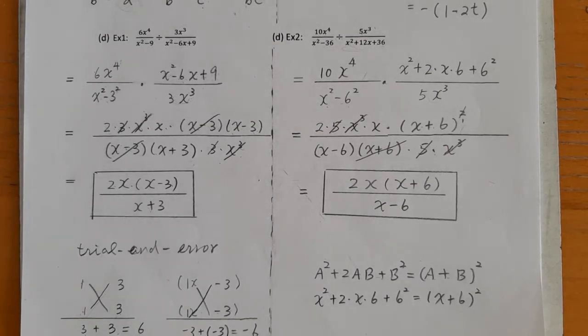How do we prove this formula is true? You do multiplication. You do a plus b quantity times a plus b and use the FOIL method. You will get the left side. And then now we go from left to right.